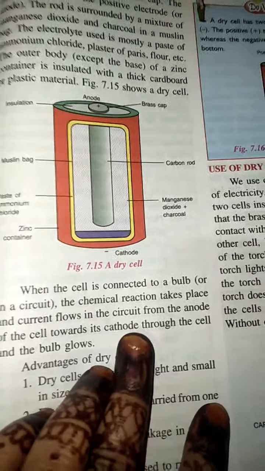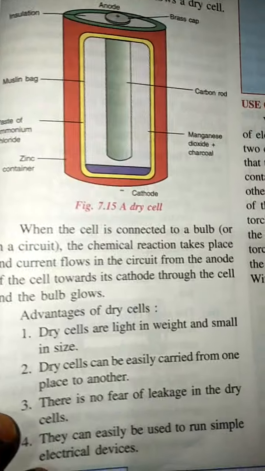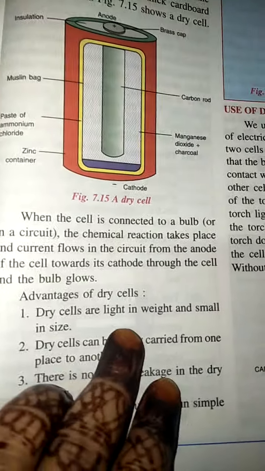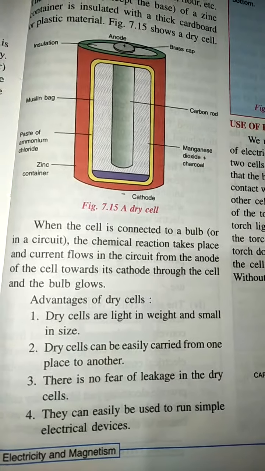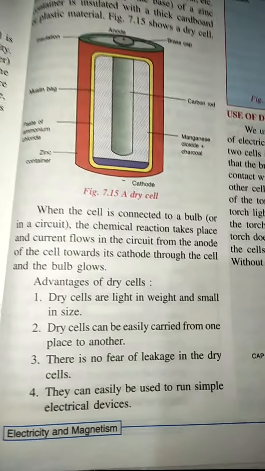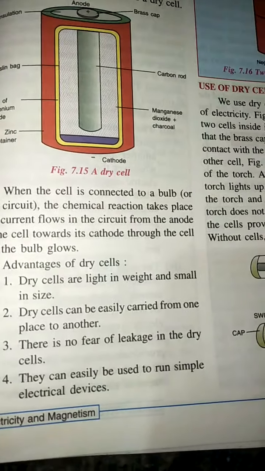Anode positive, cathode negative. So from positive to negative through the cell, and the bulb glows. Now what are the advantages, children, of using this dry cell? First of all, they are light in weight and small in size, and they can be easily carried. They are portable. They can be easily carried from one place to another. Secondly, there is no fear that they can have any leakage or something, because they are dry cells.